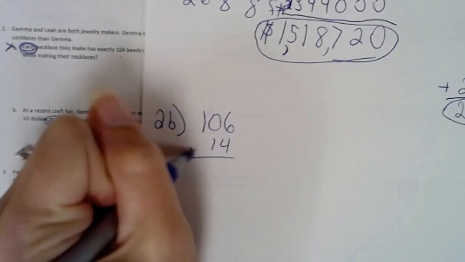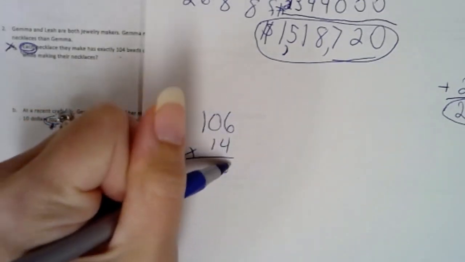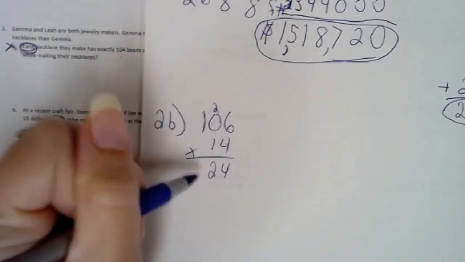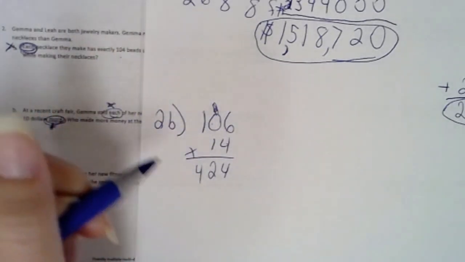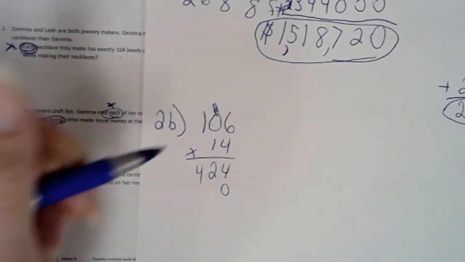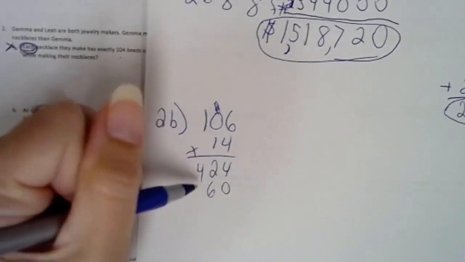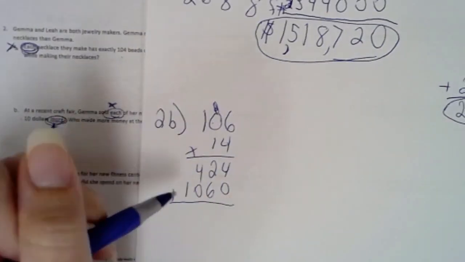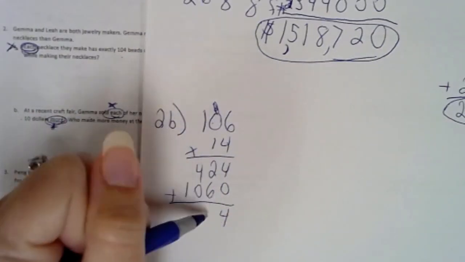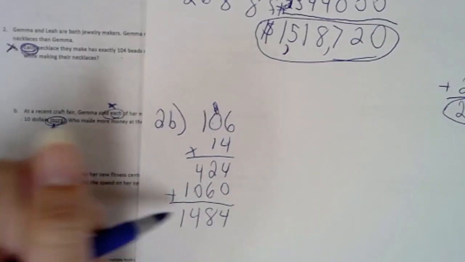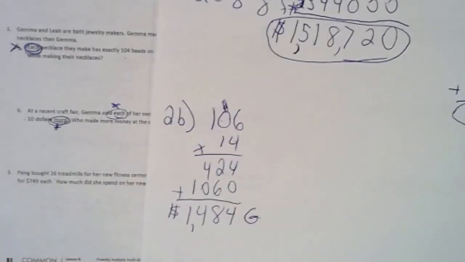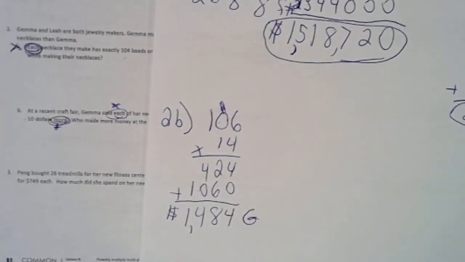106 times 14. 4 times 6 is 24. 4 times 0 is 0, plus 2 more is 2. 4 times 1 is 4. We scoot over to our tens digit, so we put down a placeholder. 1 times 6 is 6, 1 times 0 is 0, and 1 times 1 is 1. We add our partial products. 4, 8, 4, 1. So Gemma made $1,484. We're going to put a G by that for Gemma, because that's not all we have to do on this problem.